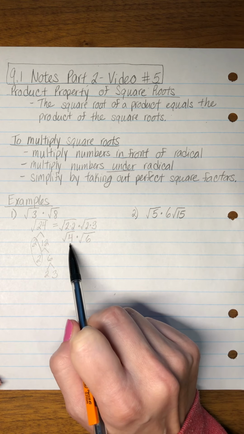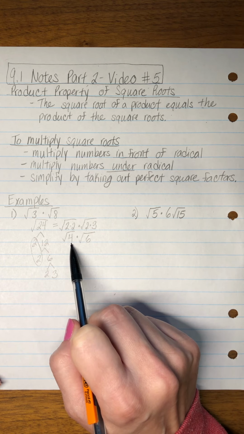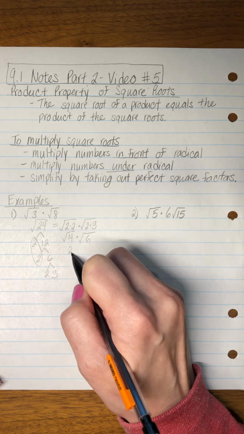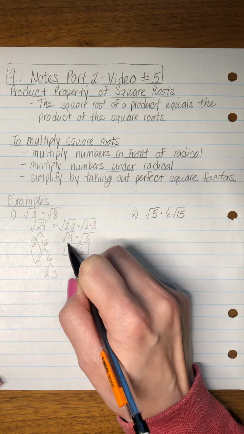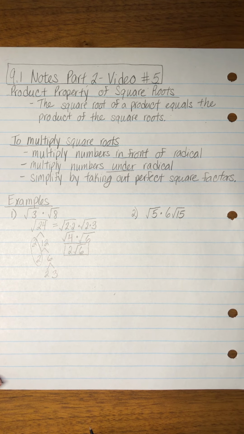All right, our last step is now we're going to take the square root of 4 because it's a perfect square, so that becomes 2, and then the square root of 6 stays underneath the radical, and that becomes our answer, 2 square root of 6.